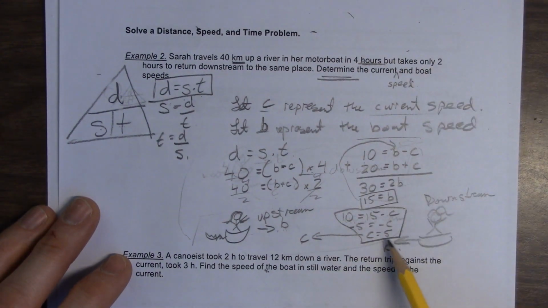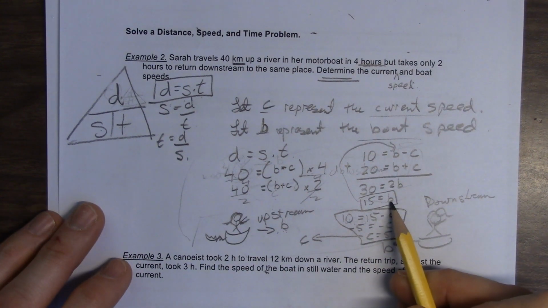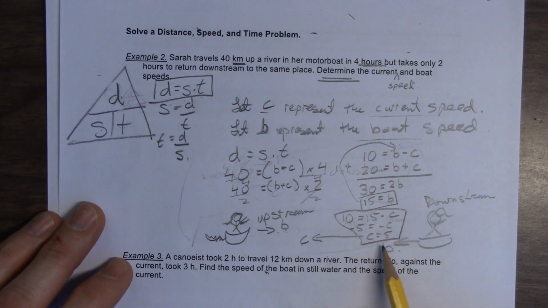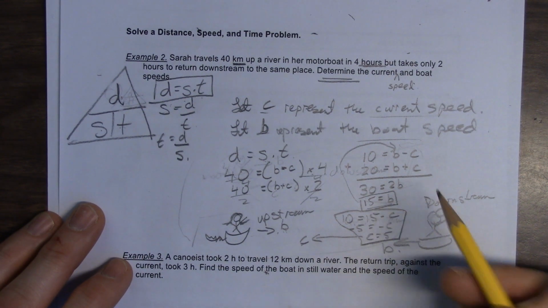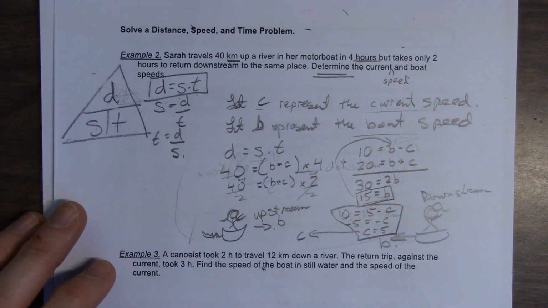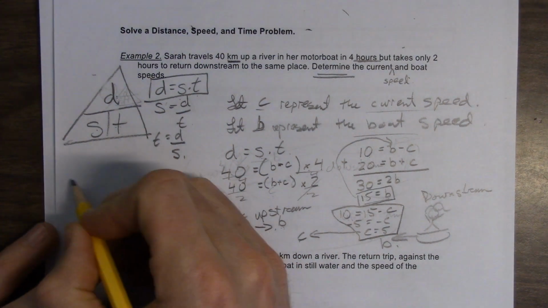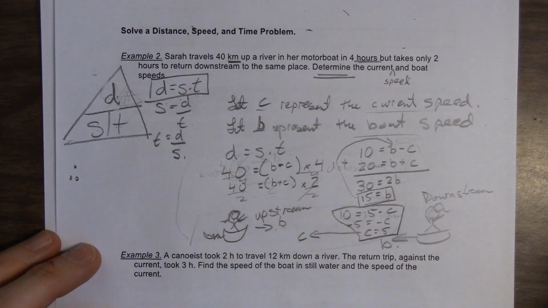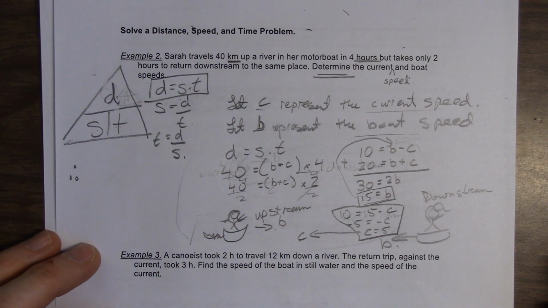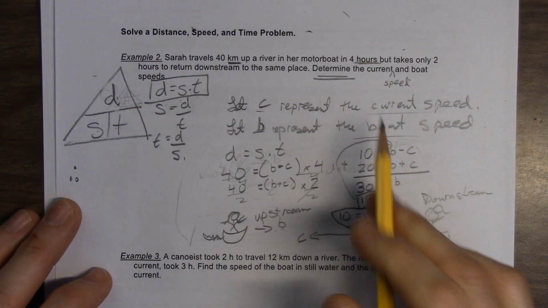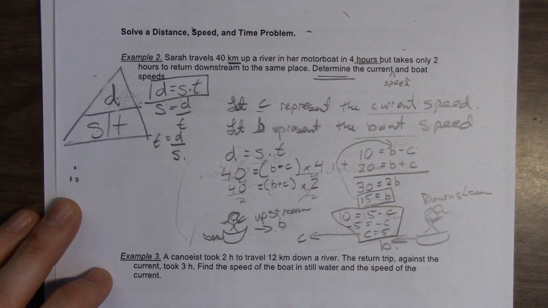We've already won here. We've done it, right? We found the boat speed. It says determine the current speed and the boat speed. We have them. The current speed is this and the boat speed is this, okay? So we don't have any more real math to do. We just got to explain what we got. Ethan. Therefore, Sarah is moving at 15 kilometers per hour downstream. No, you don't need any of that. You just need the current speed and the boat speed.